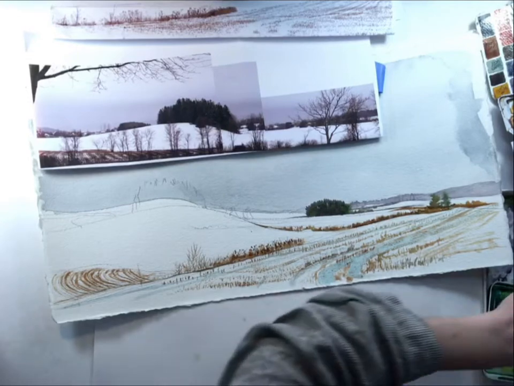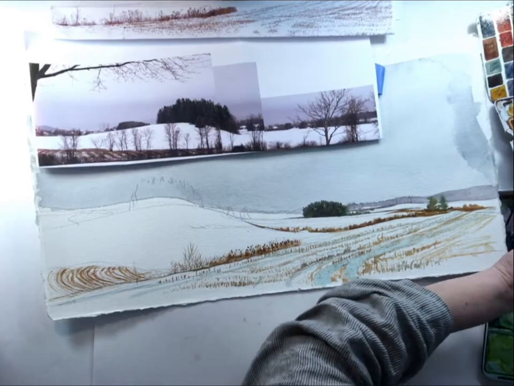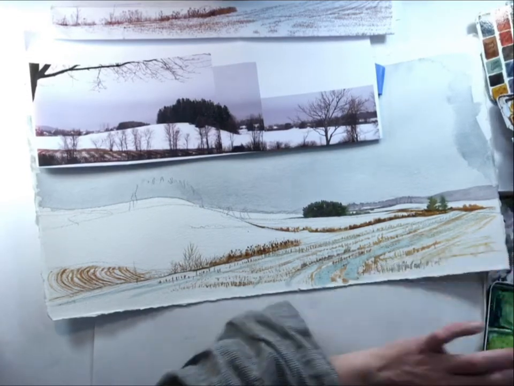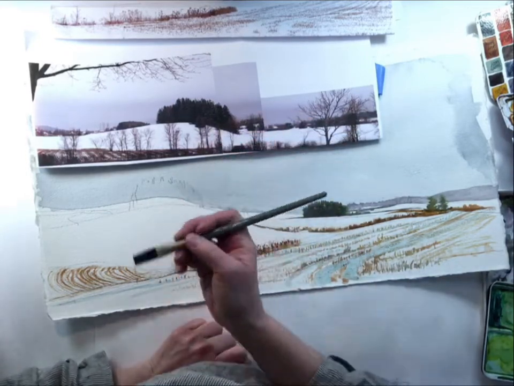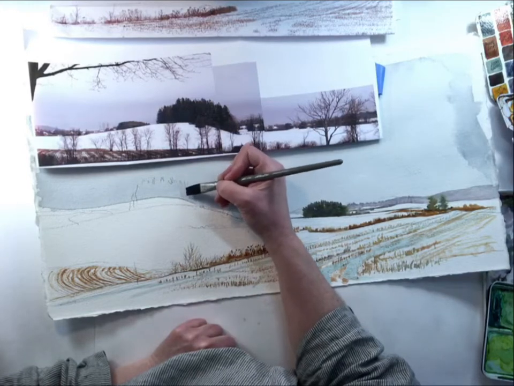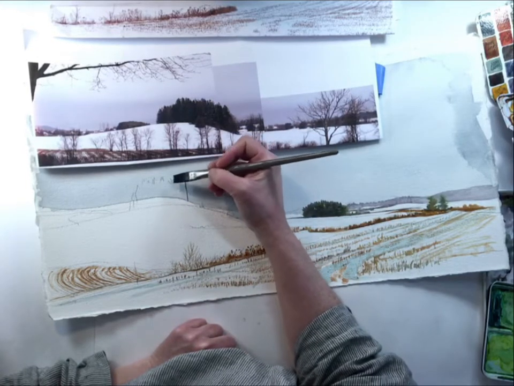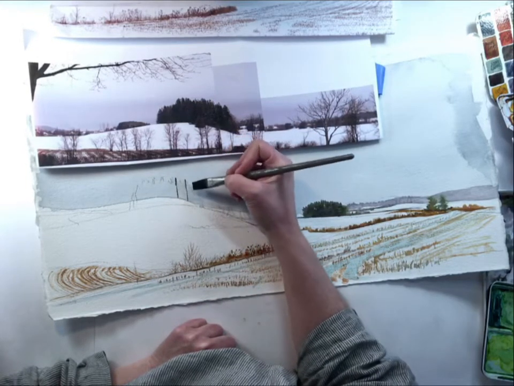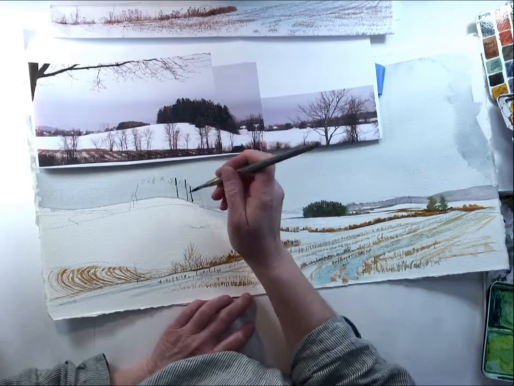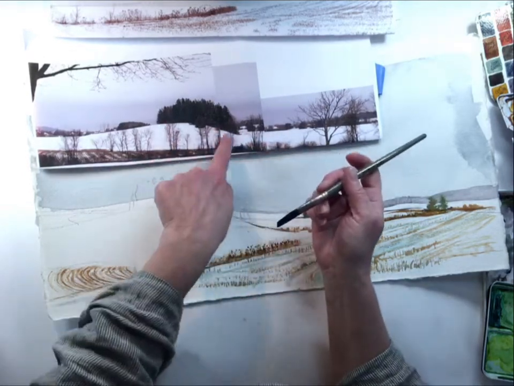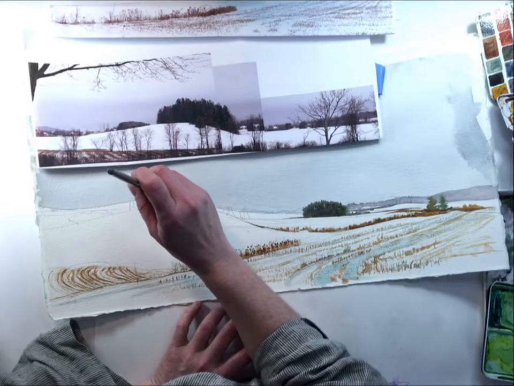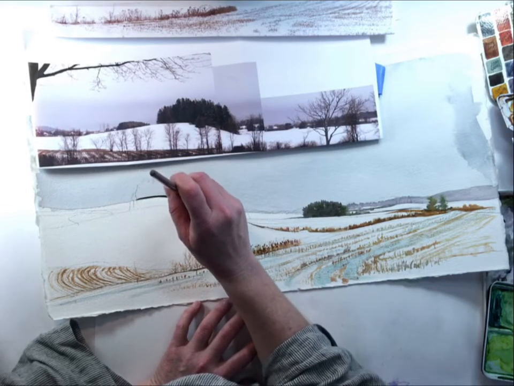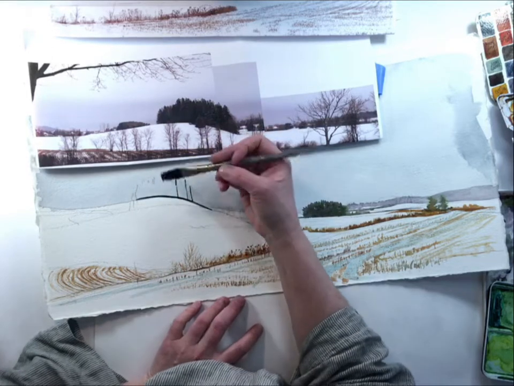Get a flat brush, and I liked how... Sorry about the noise from my metal palettes. I liked how this worked, so let's try it again. I'm gonna put in a few trunks here. What I'm really concerned about is just the straight across slope of the snow, and I want that nice and sharp.